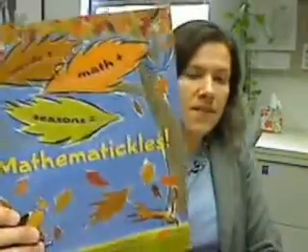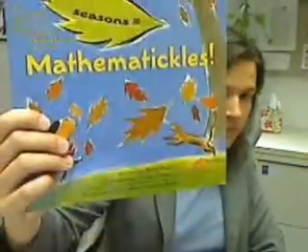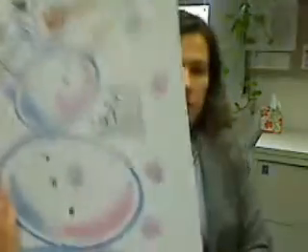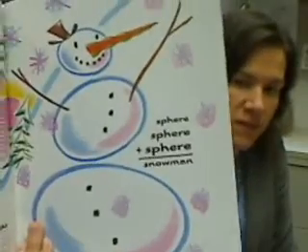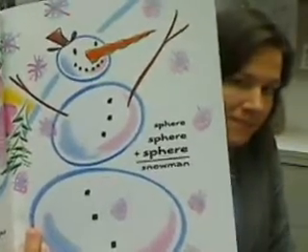You can have poetry that is about particular topics. Sometimes poetry can be a good place to do curricular integration, especially if we think about poetry broadly, as just wordplay. This is a book I love called Mathematicals, and it uses words and math symbols and concepts to create poetry. So here's one that says sphere plus sphere plus sphere equals snowman.